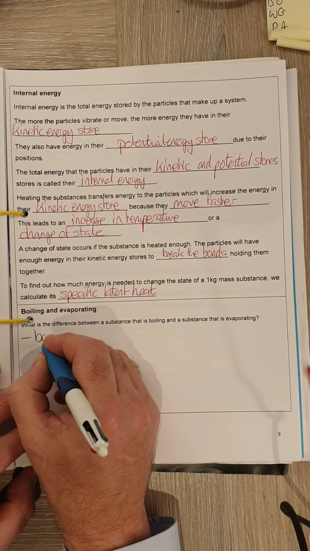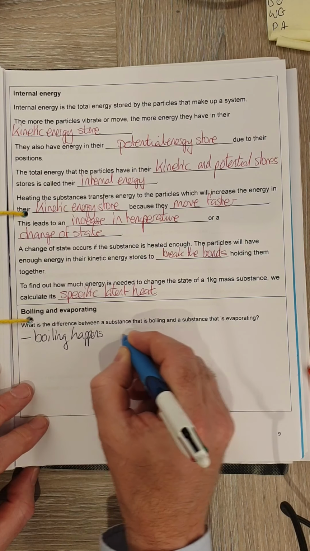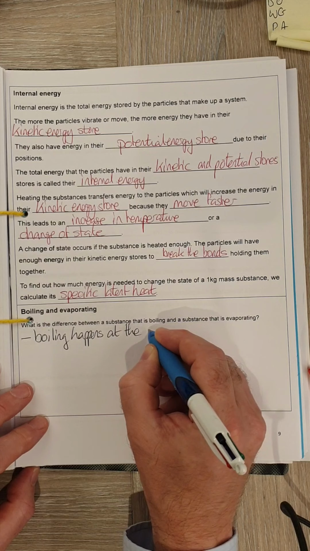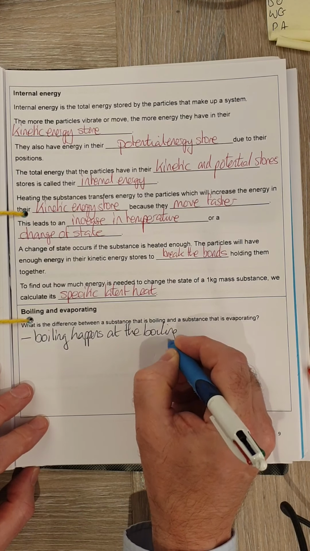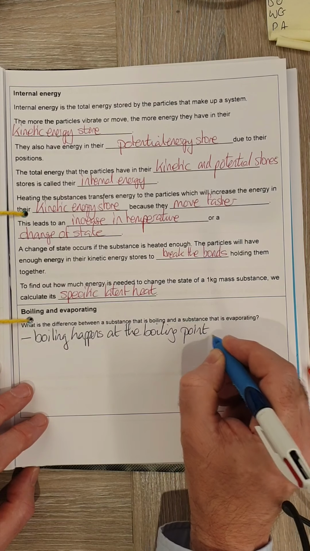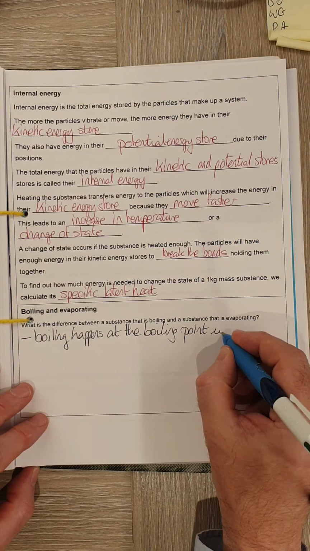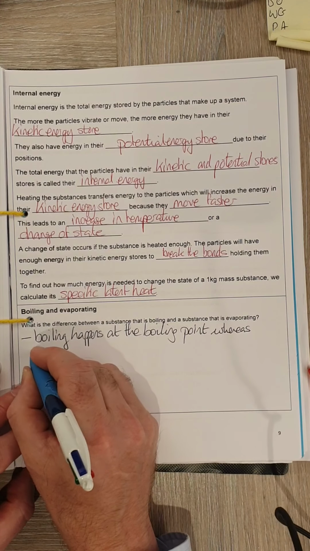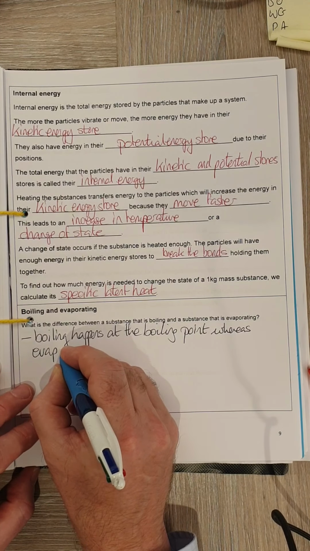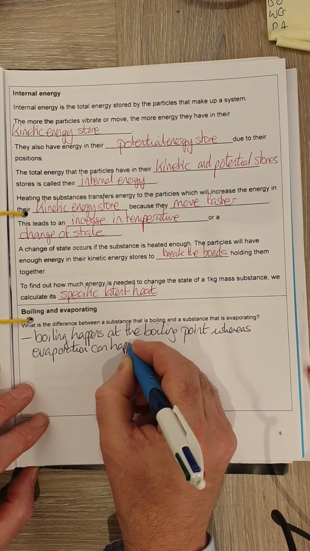So boiling happens at the boiling point. So for water, for example, that's 100 degrees, whereas evaporation can happen at any temperature.